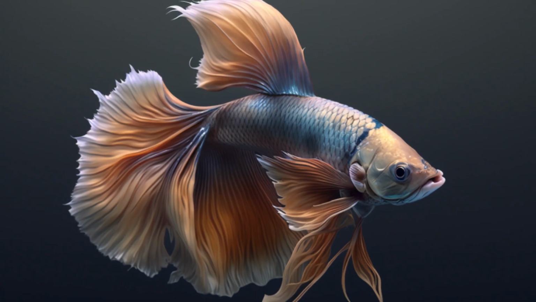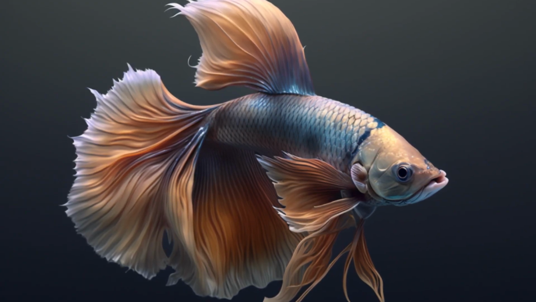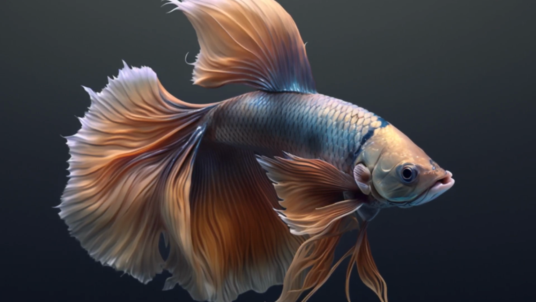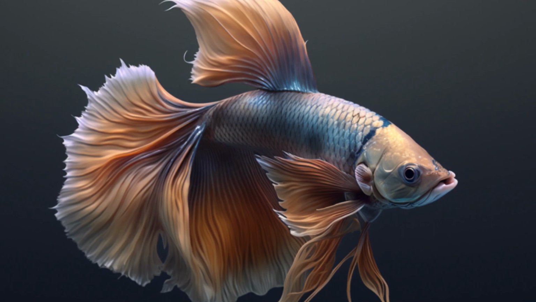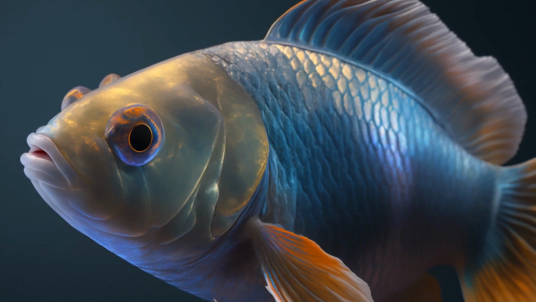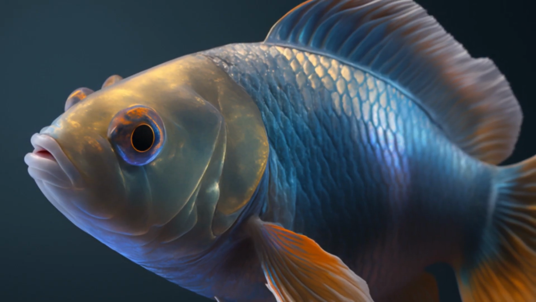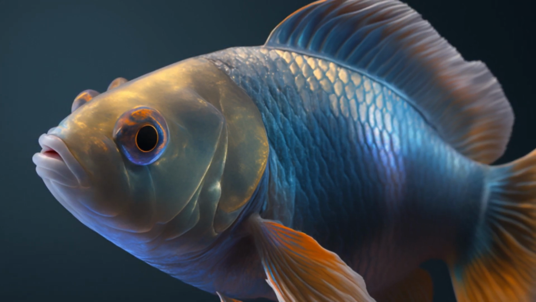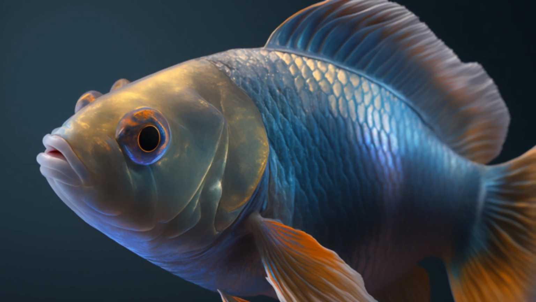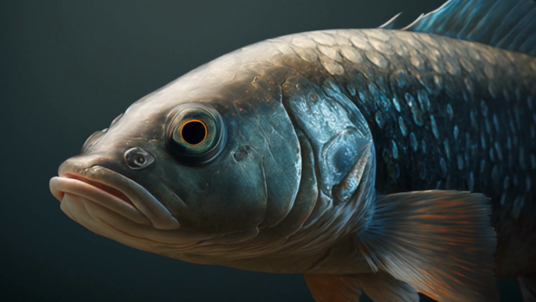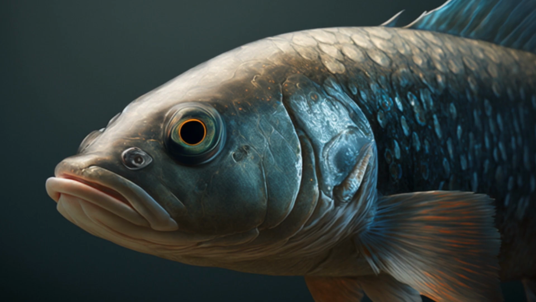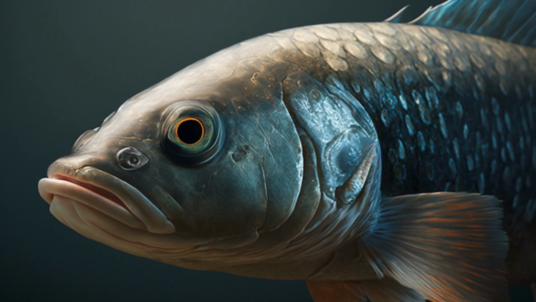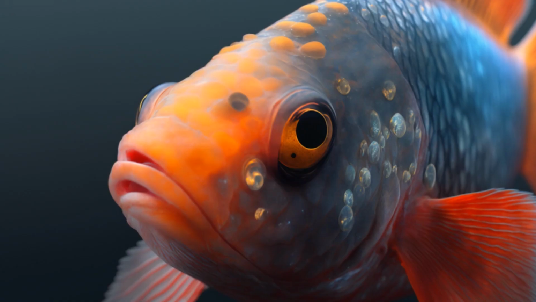Fish also have a unique adaptation known as countercurrent exchange, which helps them extract oxygen more efficiently. This process involves water flowing in the opposite direction of blood flow through the gills, allowing for a constant concentration gradient of oxygen between the water and the fish's bloodstream. This means that oxygen-rich water is constantly flowing over the gills, while oxygen-poor blood is constantly flowing through the gills, maximizing the amount of oxygen the fish can extract.